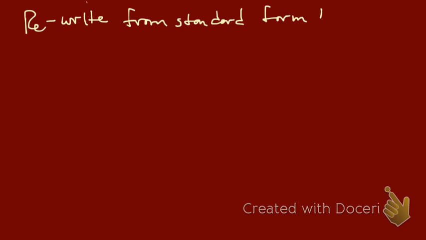Let's do another application of completing the square, and what we're going to do in this example is try to rewrite a quadratic from standard form into vertex form.